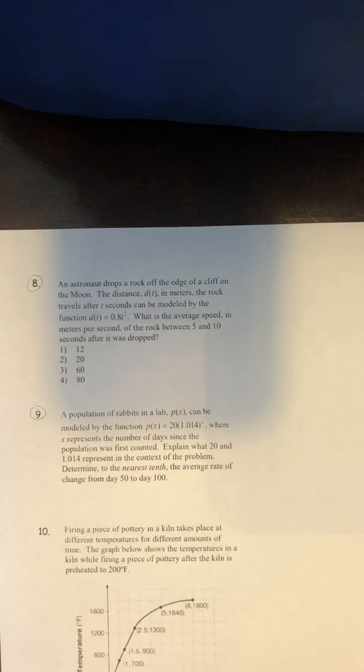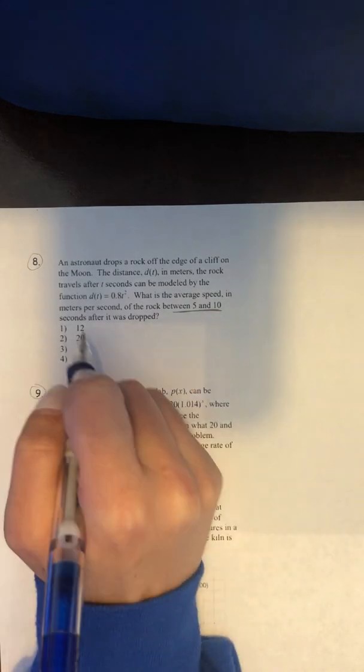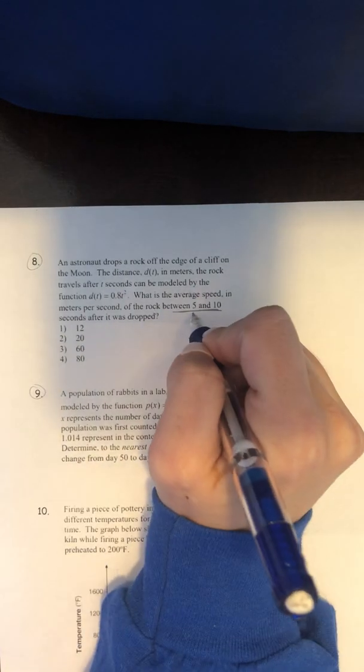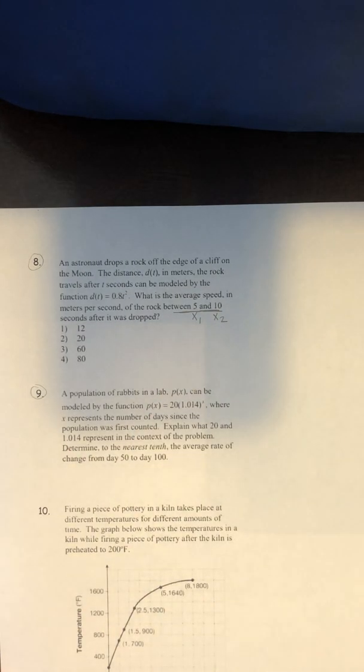But number 8 and 9 are important because they're different. You're not given the graph or the table. You have to find the values that you need. It says an astronaut drops a rock off the edge of a cliff on the moon. The distance, d of t in meters, the rock travels after t seconds can be modeled by the function d of t equals 0.8 t squared. What is the average speed in meters per second of the rock between 5 and 10 seconds after it was dropped? So they give me my x values, that's really x1 and x2, but I don't have the y values that go with the time it was dropped.